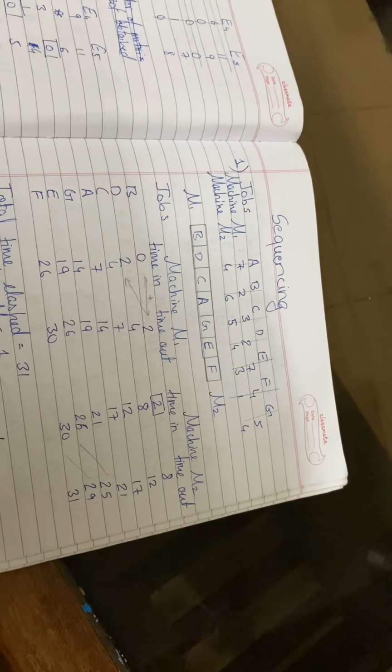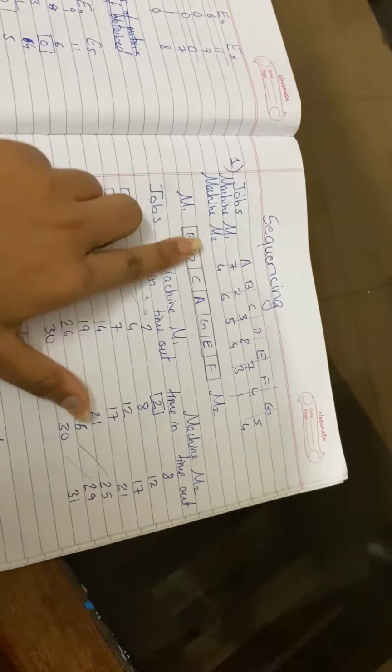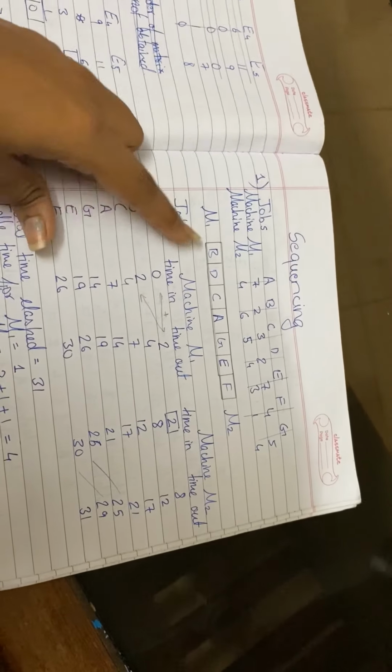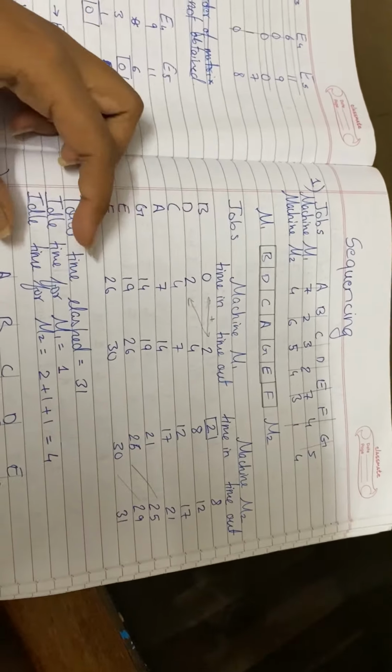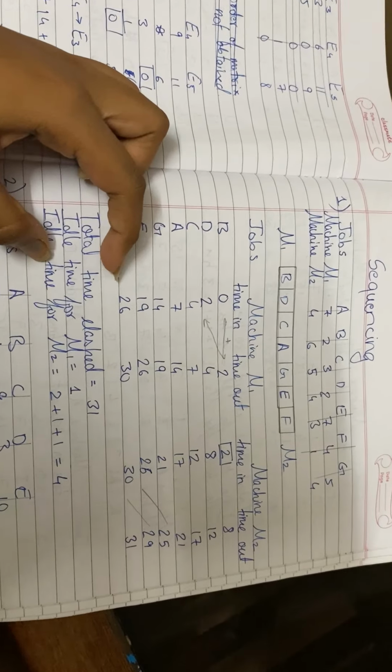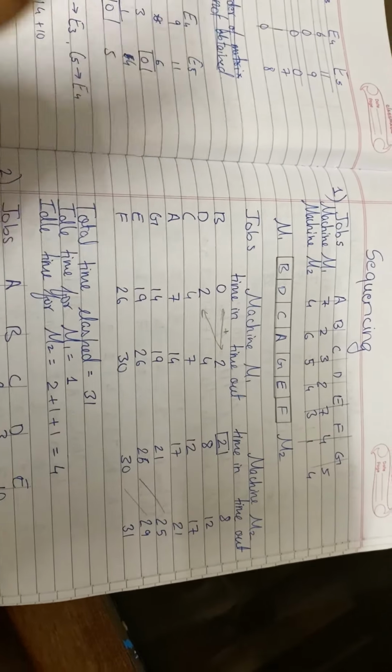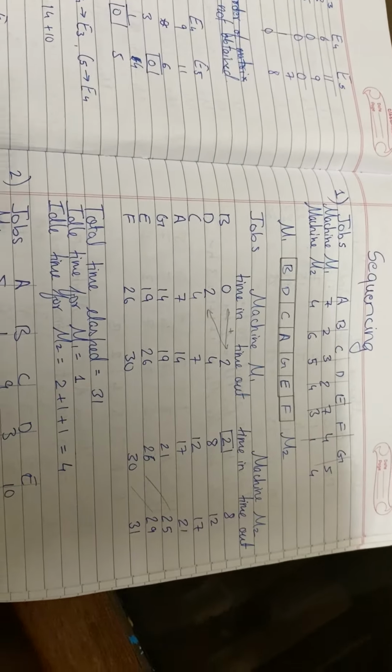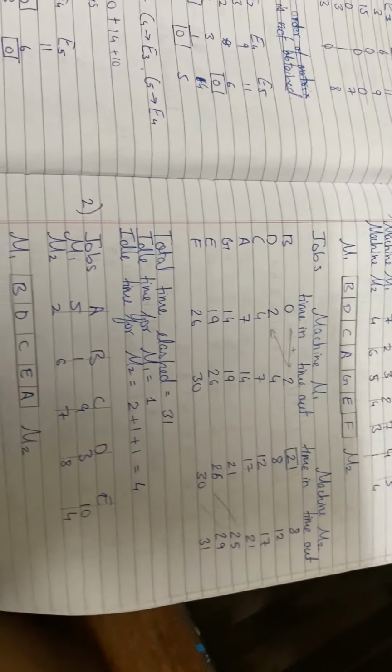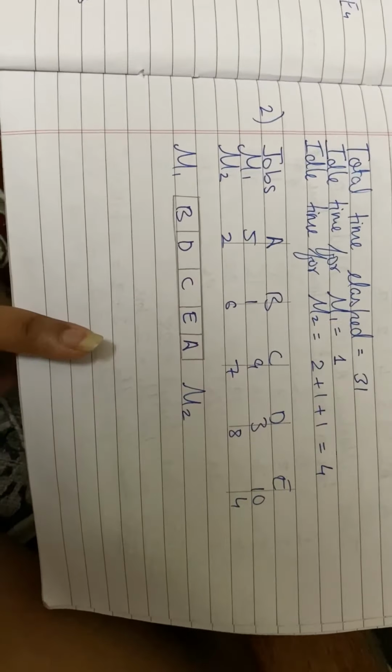We did 3 steps in total. First we made the 1 line column, second step we made the table, and third step we found the total elapsed time and idle time. So yeah, we solved this in 3 steps. Now next you do it the same way.